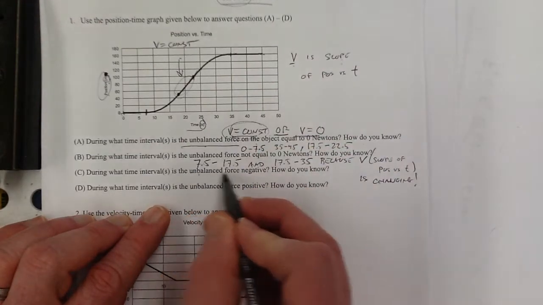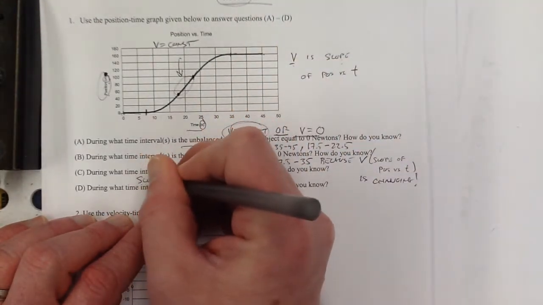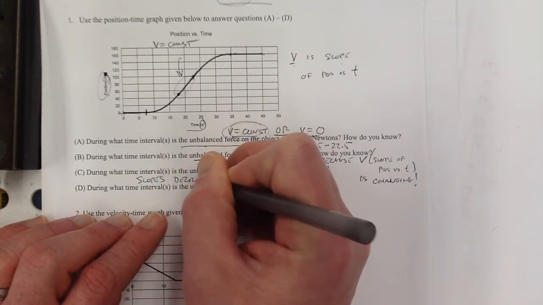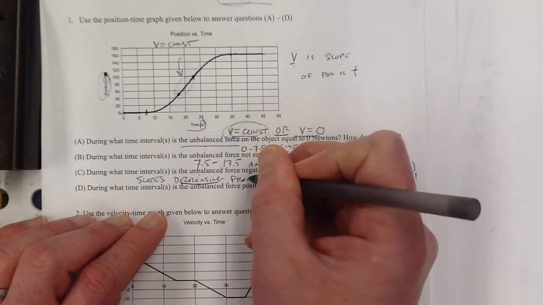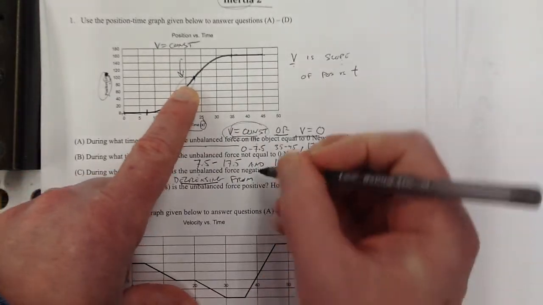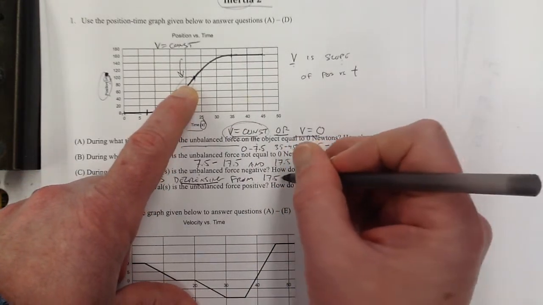If we want unbalanced force to be negative, then we have to go where slopes are decreasing, from that's the 17.5 to 35.